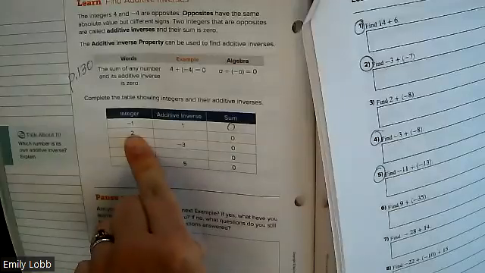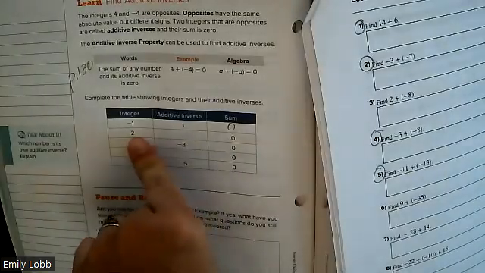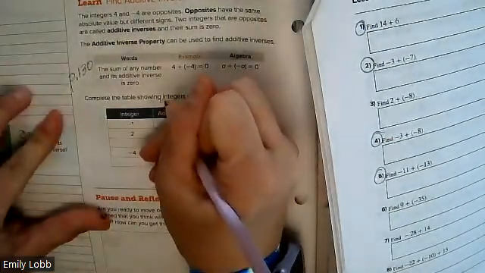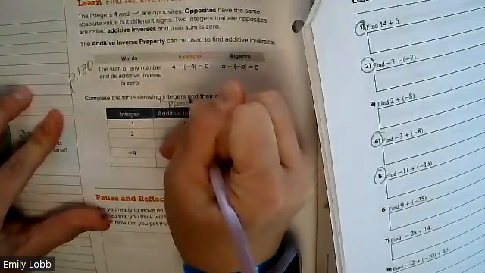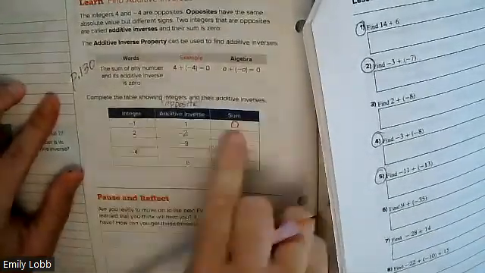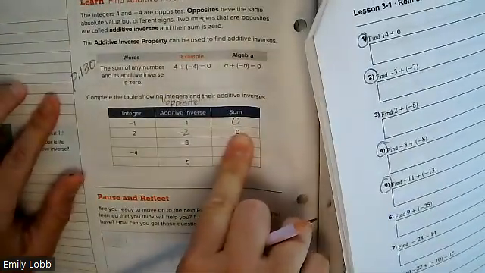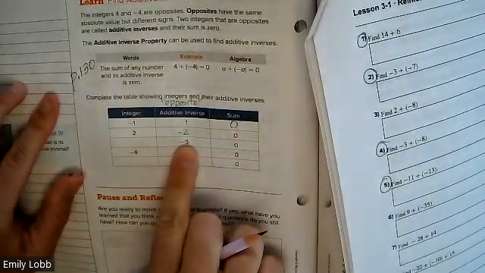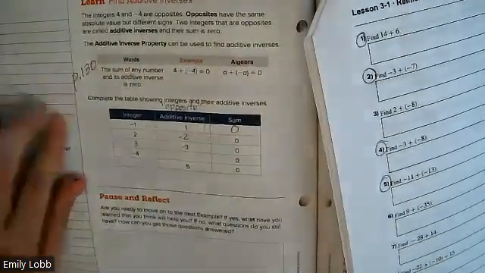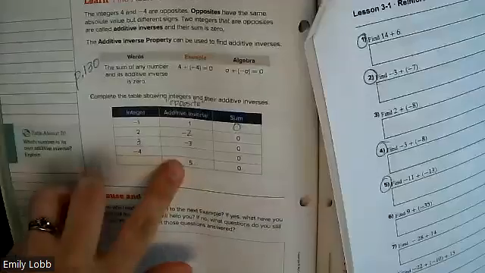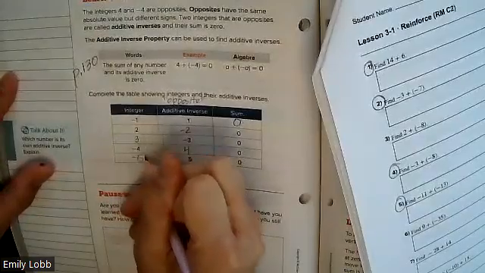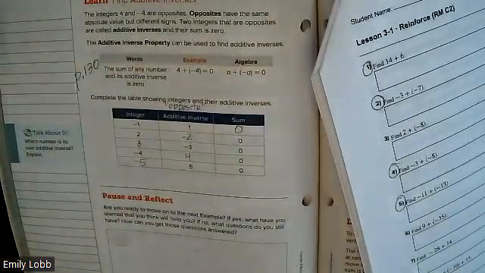What is the additive inverse of 2? What's the opposite of 2? This is like saying the opposite. That's all the additive inverse is. So what's the opposite of 2? -2. And if we combine them, they equal 0. What's the opposite of -3? 3. So if we add these two together, we get 0. What's the opposite of -4? Go ahead and say it. 4. And what's the opposite of 5? -5. That's all they're going over here, right?